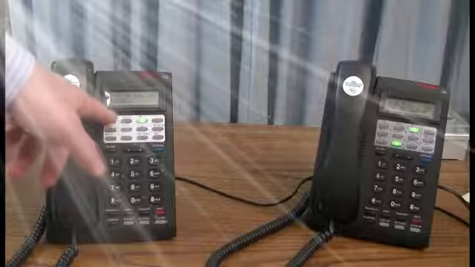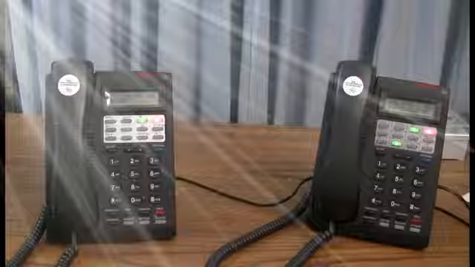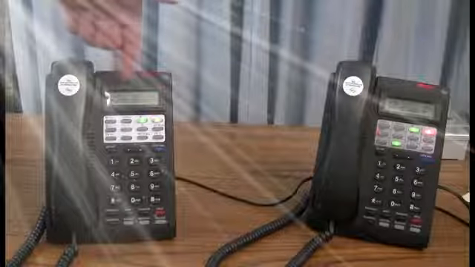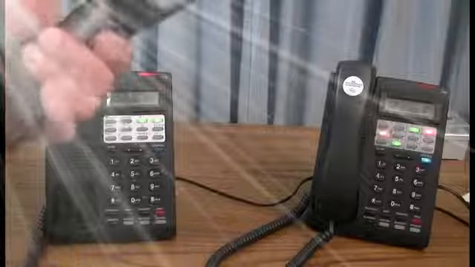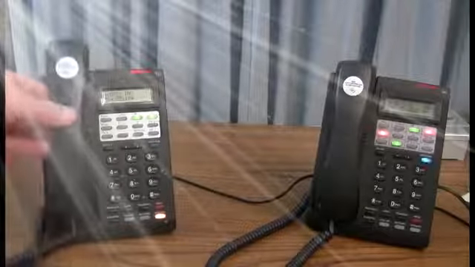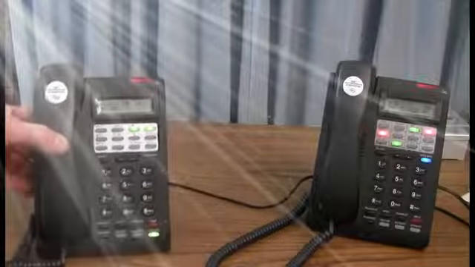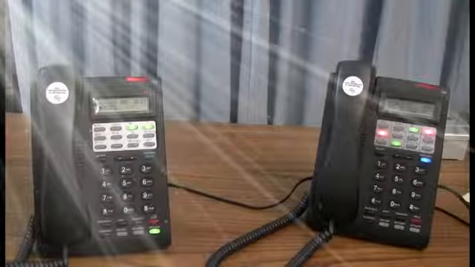Now to take a call, I'm going to simulate an incoming call. It'll show you the caller ID information. To retrieve it, you just pick up the handset, and you've got the call, you've answered it. Or you could simply hit speaker, and you're on the call as well, doing it that way. And if I leave it on speaker and put it in cradle, I'm still continuing on with the conversation.